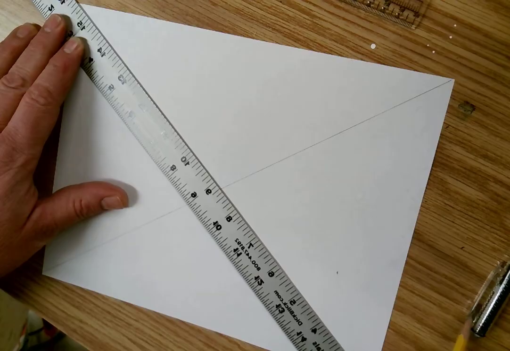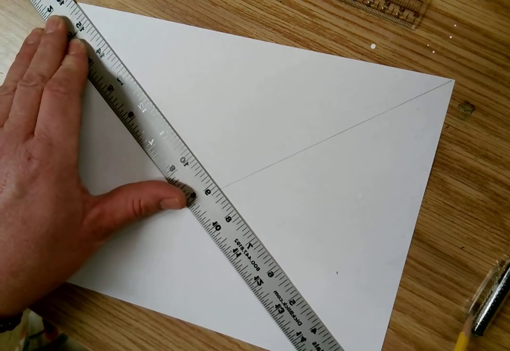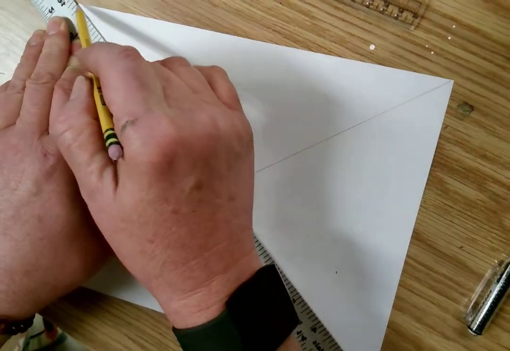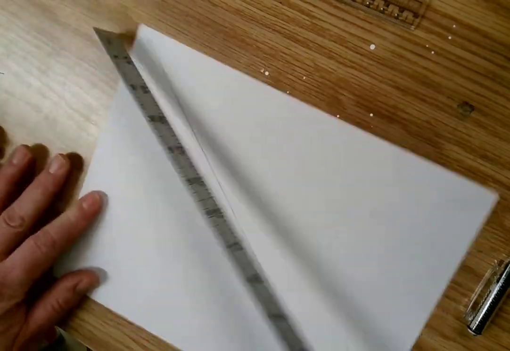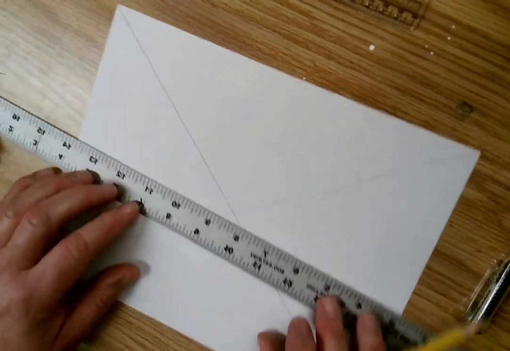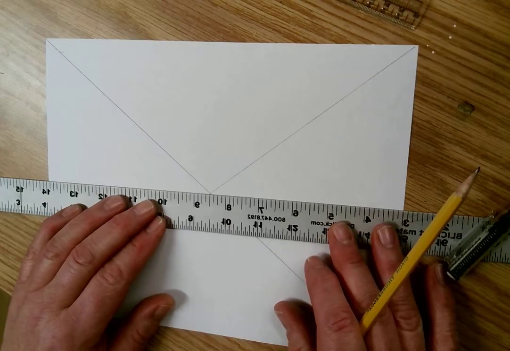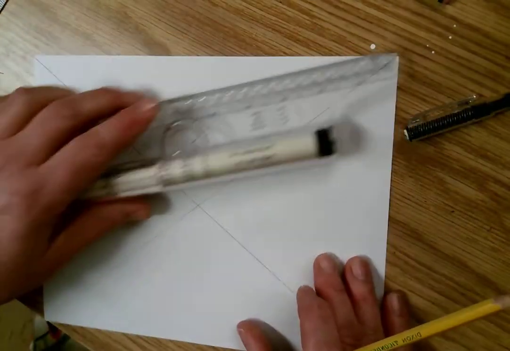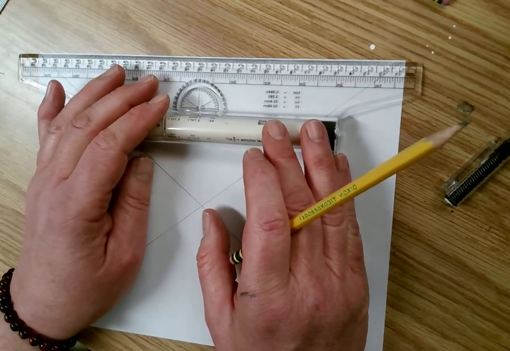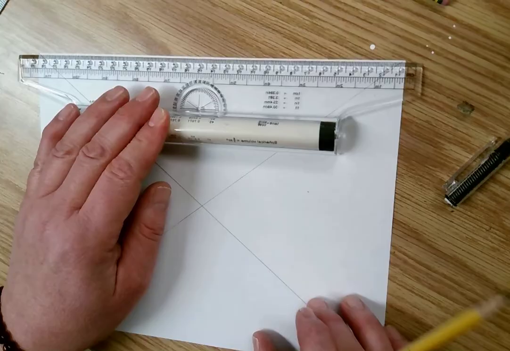So again, I'm just matching up the corners. You can be doing this along. This is where I'm just going to use the parallel glider to make sure my horizon line is parallel.